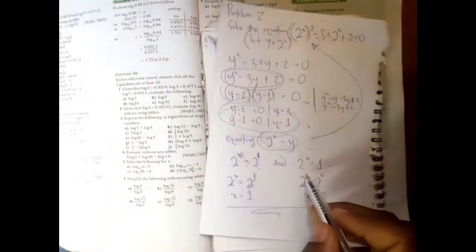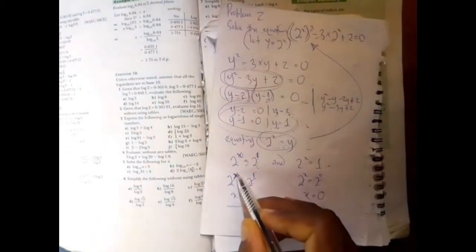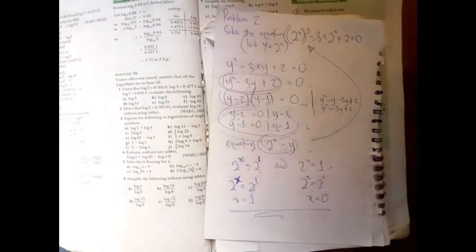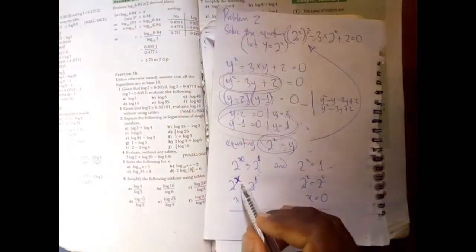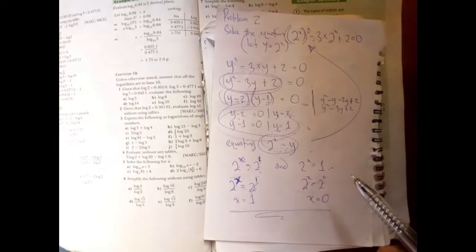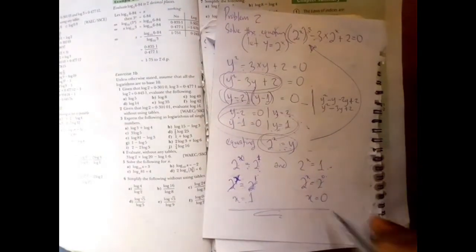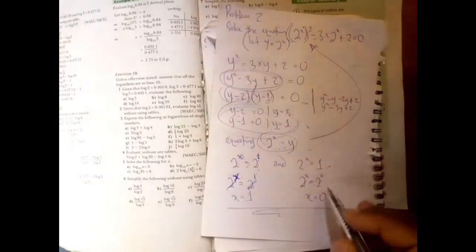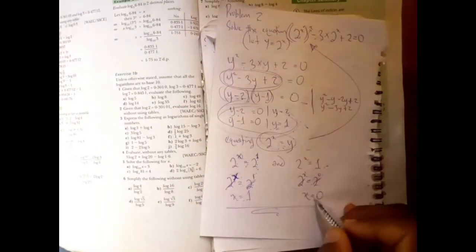So the essence of bringing it down to this is so that we can find the answer to this x. That was what we did earlier from some of our laws, from our theories in indices. So from here, these two cancel these two, and x equals 1. And this x becomes 0, since 2 cancels 2.